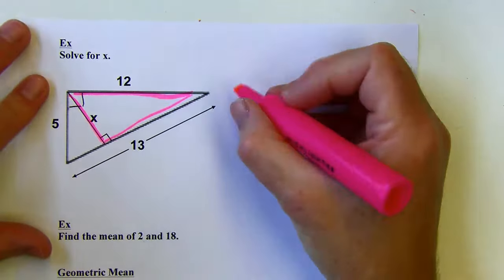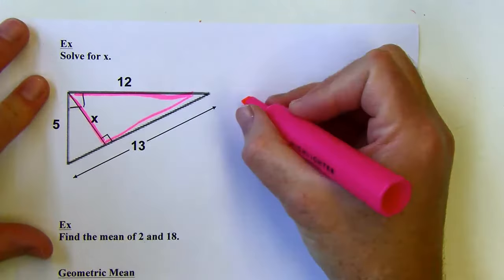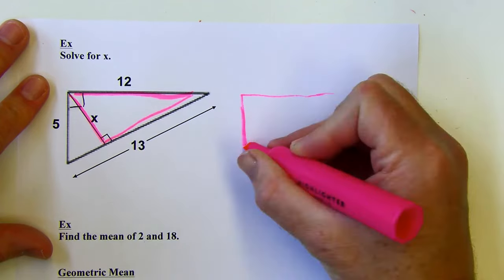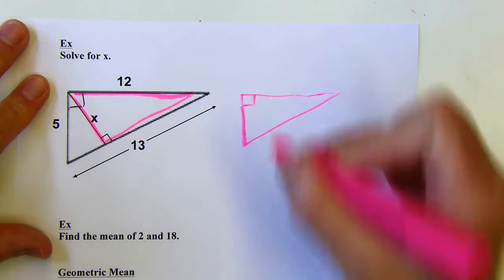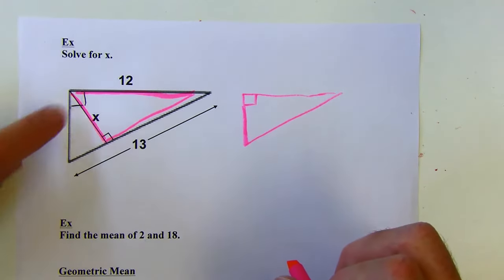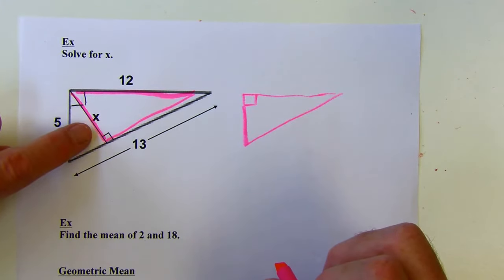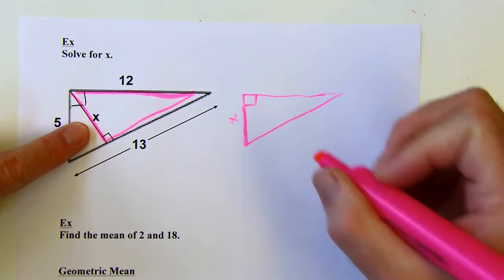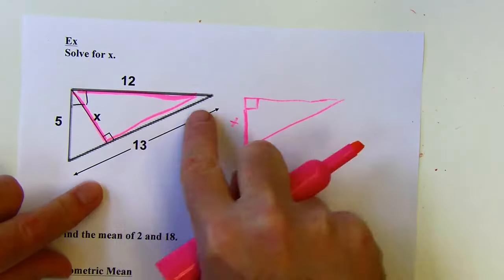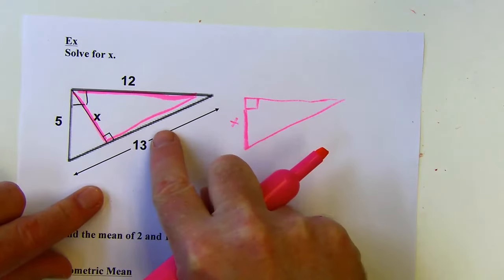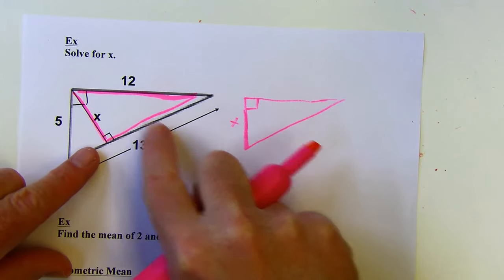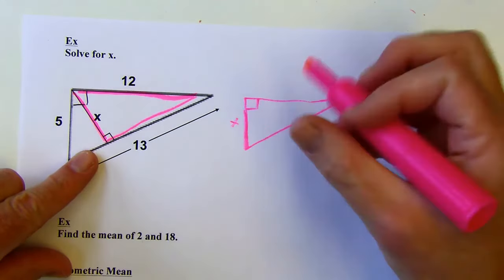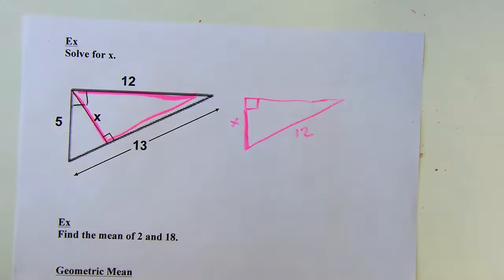Okay, and I want to draw that so that it's kind of facing the same direction as my big triangle, like that. Okay, and then when I'm looking at the shorter of those two legs, it's the X. The longer leg I don't actually have. It's part of 13. I don't know how much, so I'm just going to leave that blank for now. But I do have the hypotenuse, which is 12. Okay, so there's my medium triangle.